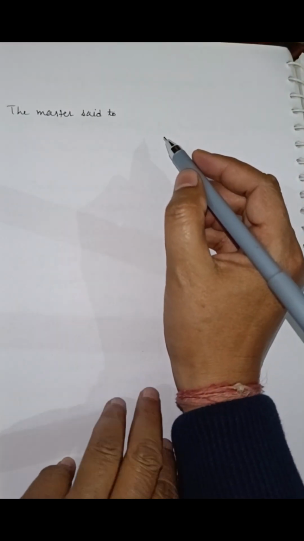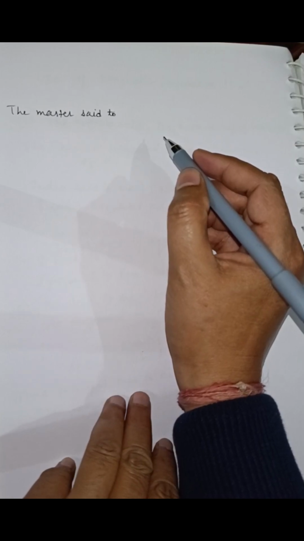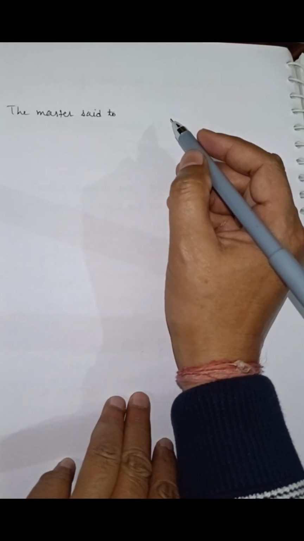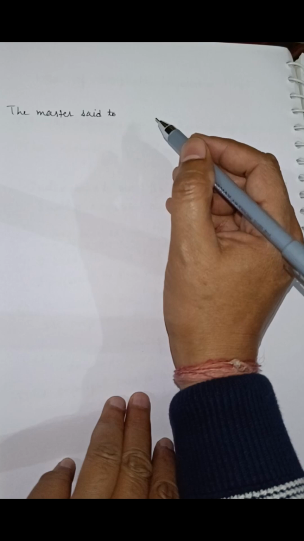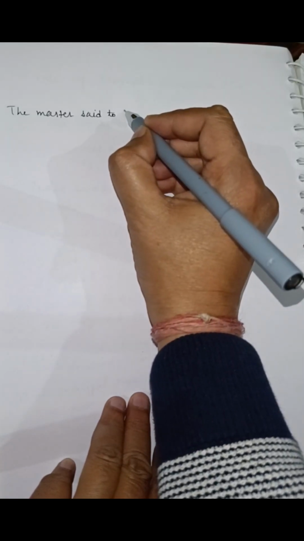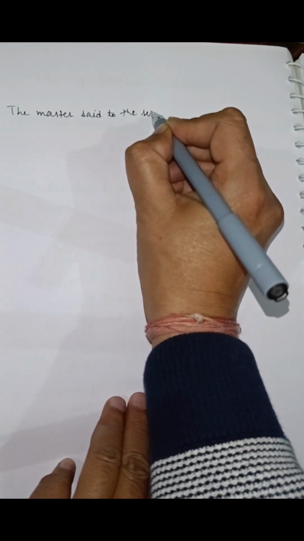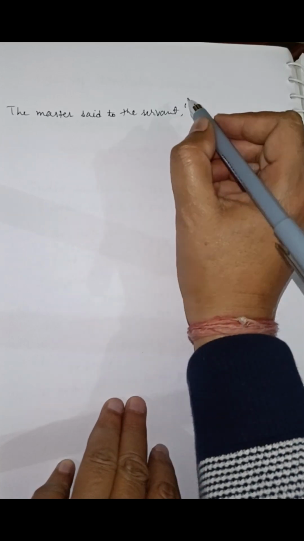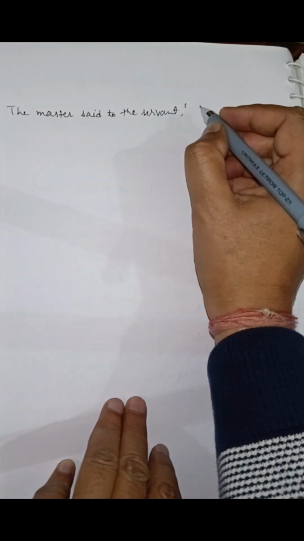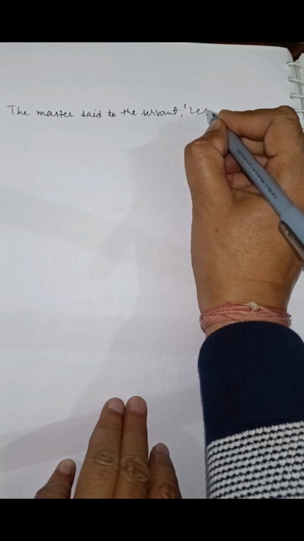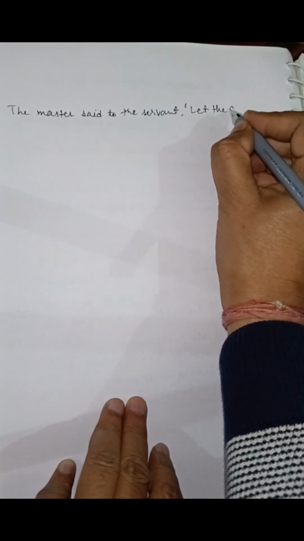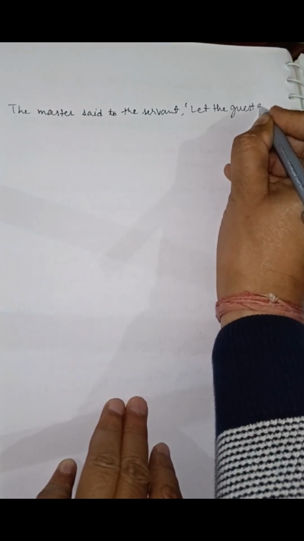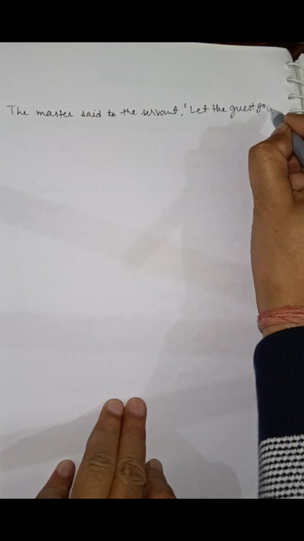The master said to the servant, let the guest go out.